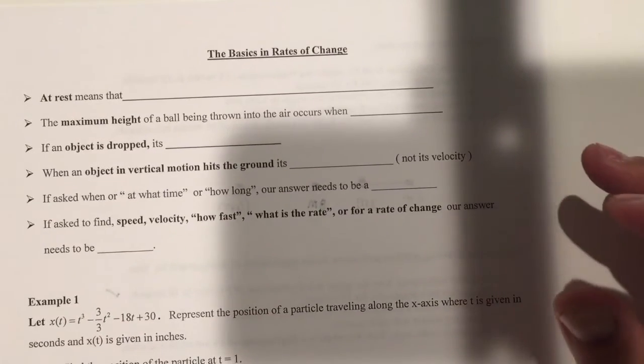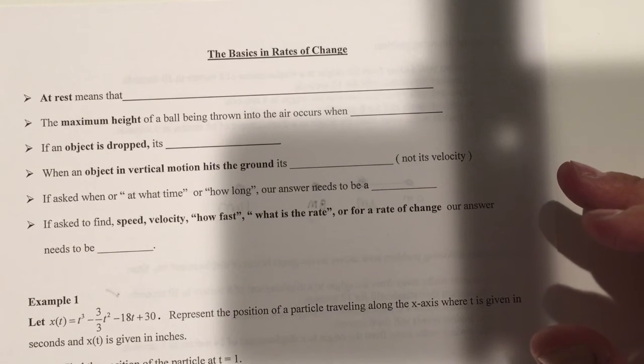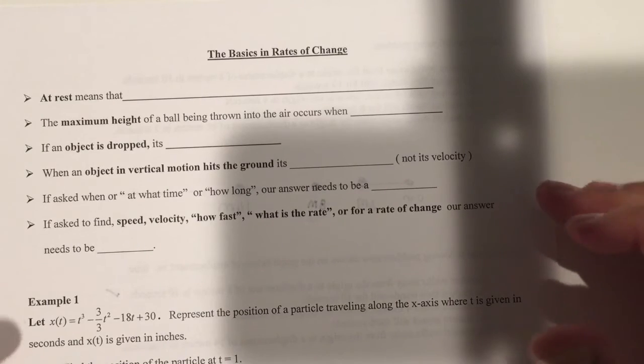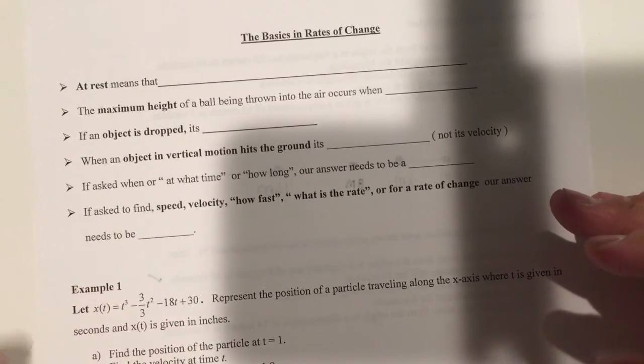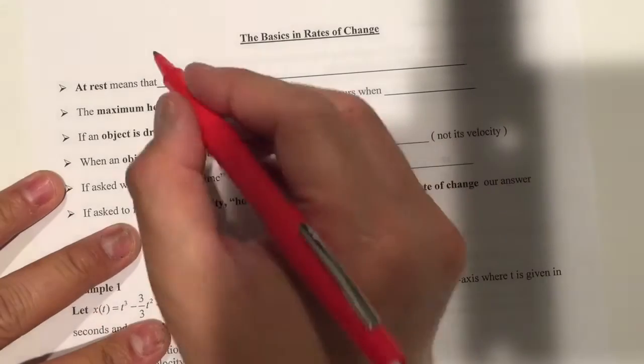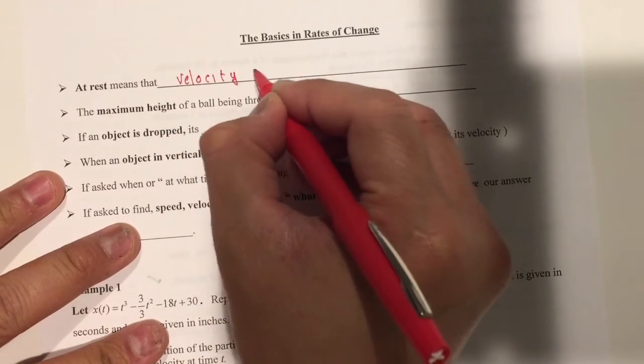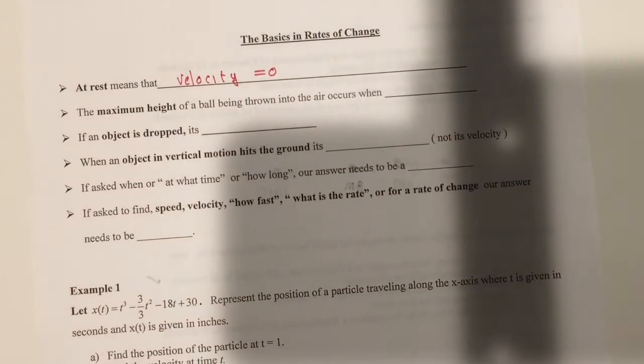All right, so here is the last set of general information that you're going to need. Keep in mind that when we say an object is at rest, it means that velocity equals 0. If the speed equals 0, the object's not moving, therefore it's at rest.